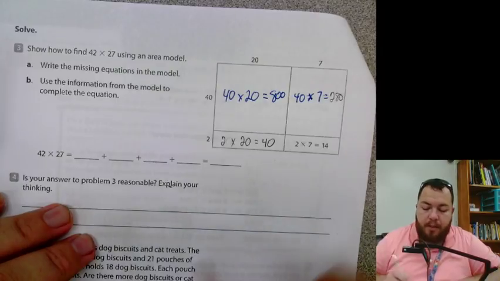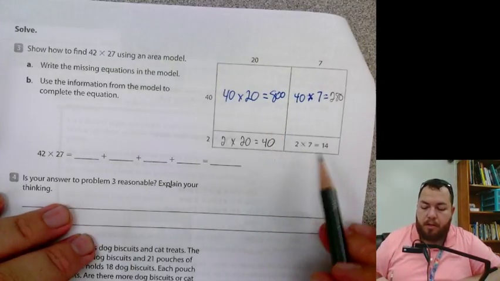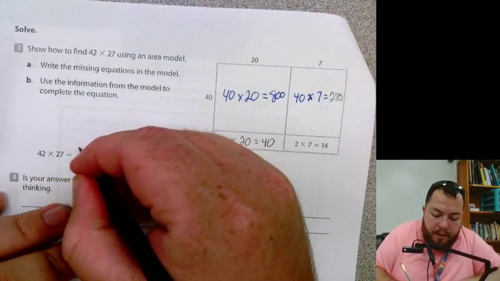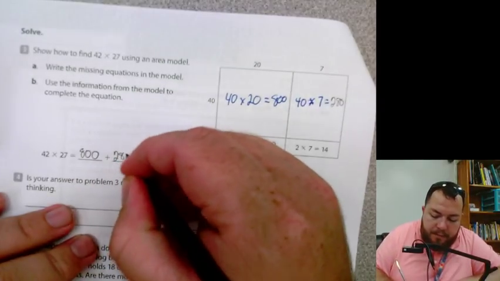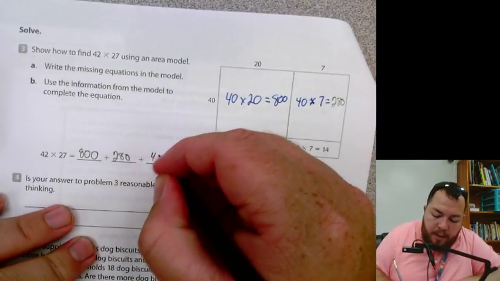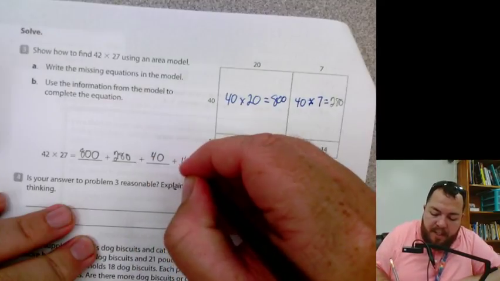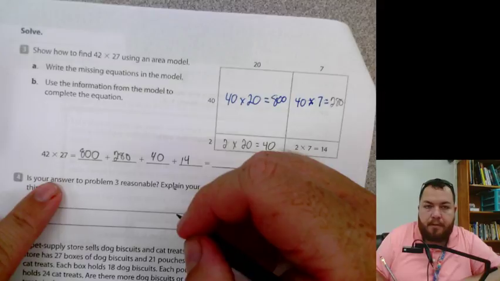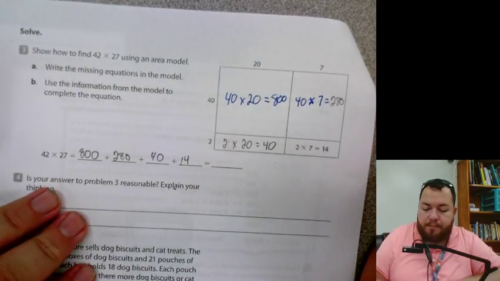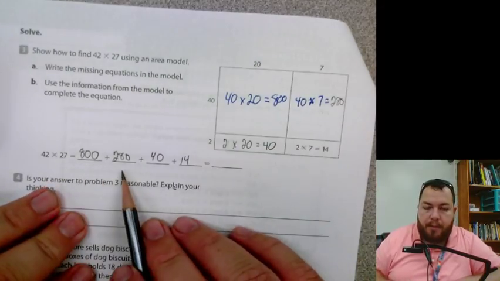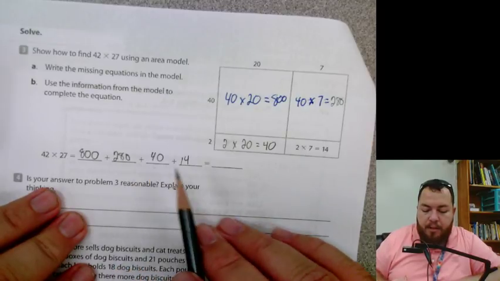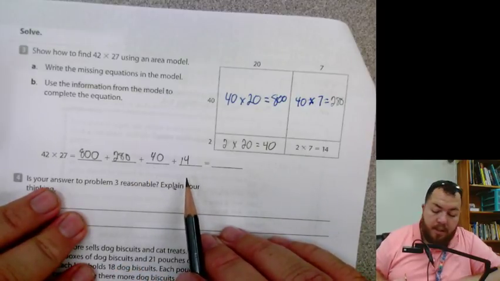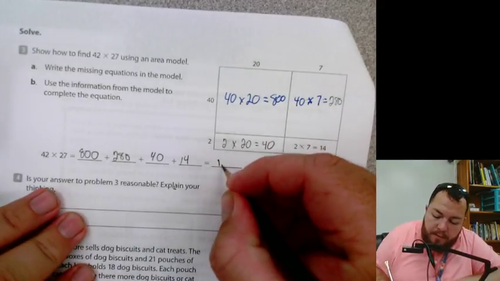So the final thing we need to do is take all our products and add them up. So we would have 800 plus 280 plus 40 plus 14. And what would be our total? That would be 1,080, 1,120, 1,134.